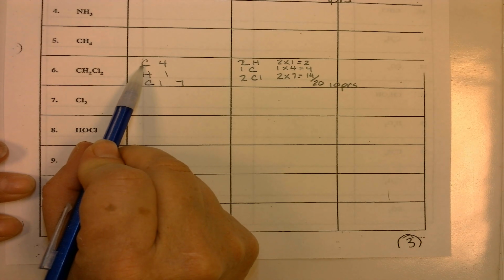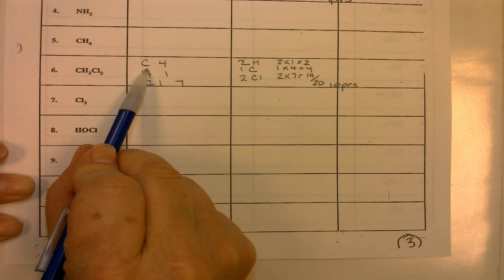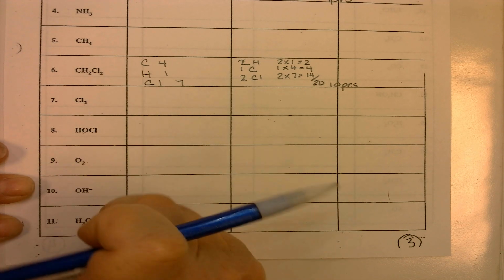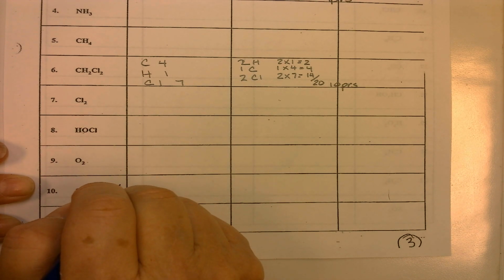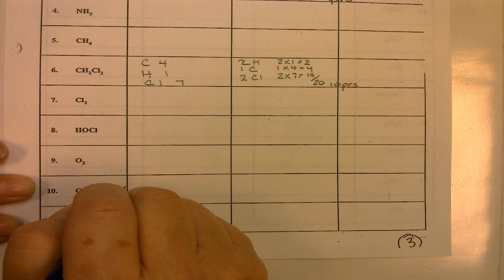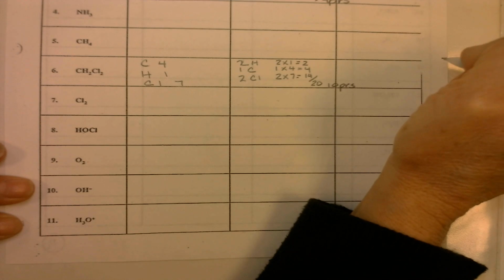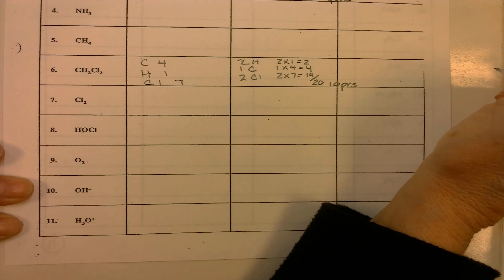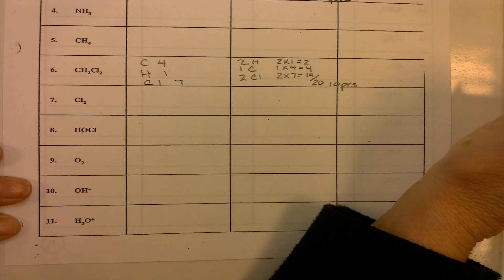The lowest electronegativity. That's going to be carbon. Now, my preference in this, and I see you think it's chlorine, right?